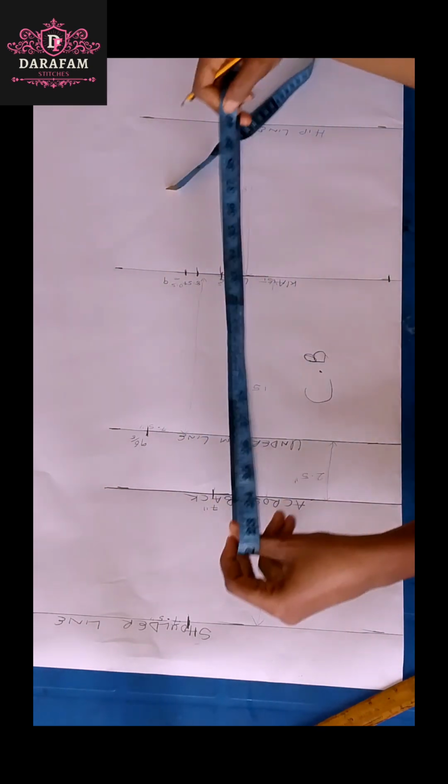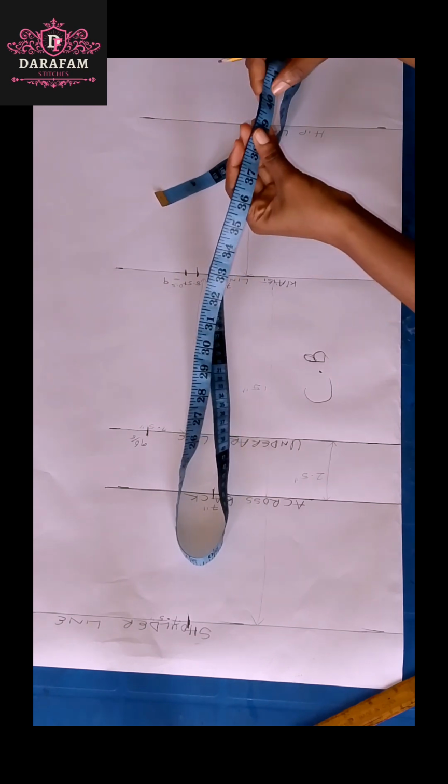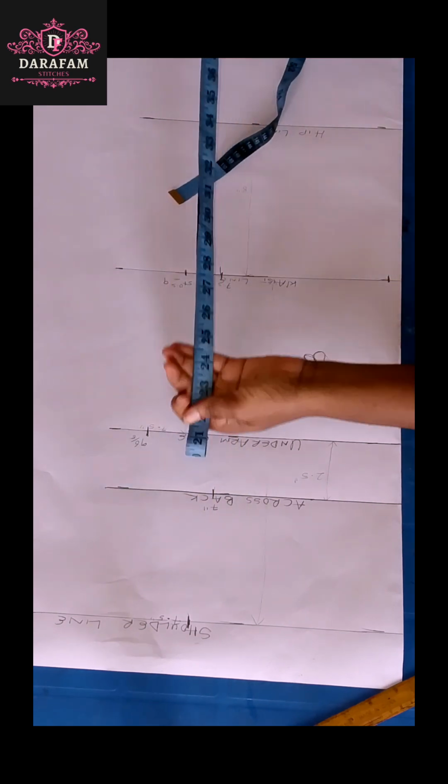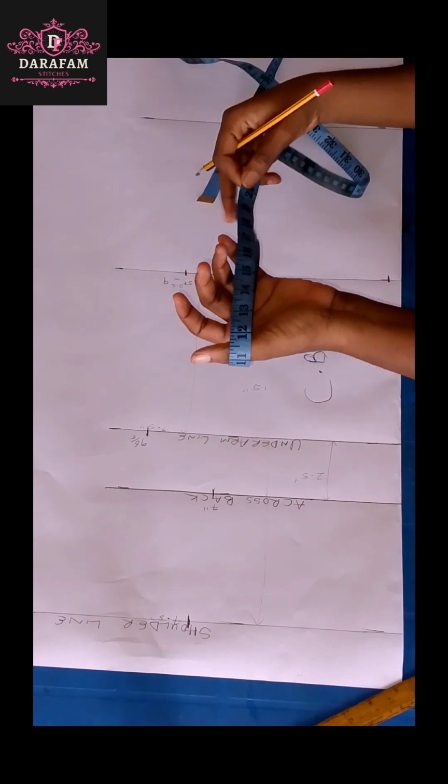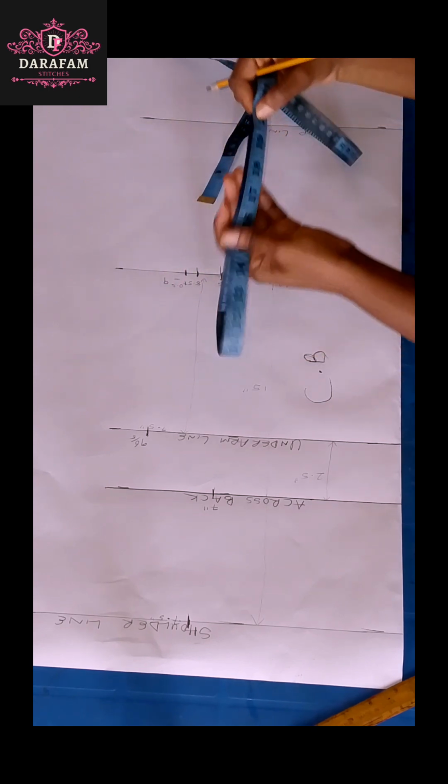Then for the hip now, going over to the hip, the back hip is 9.5.